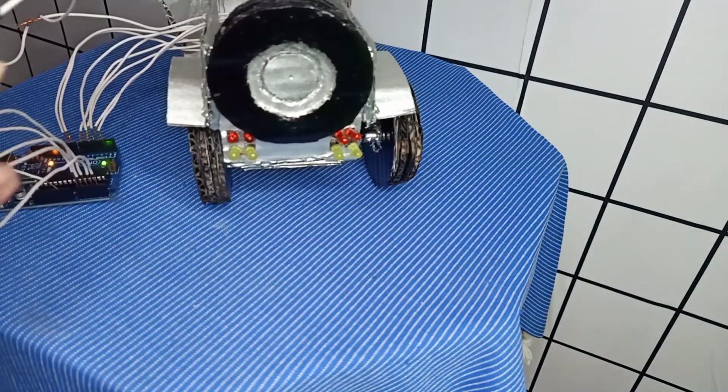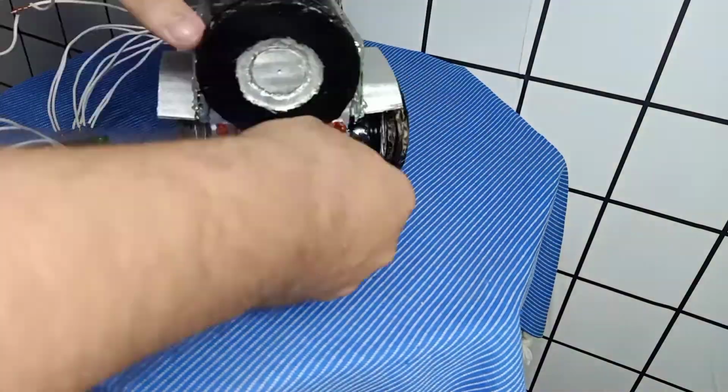After some troubleshooting, I present to you our finished product.